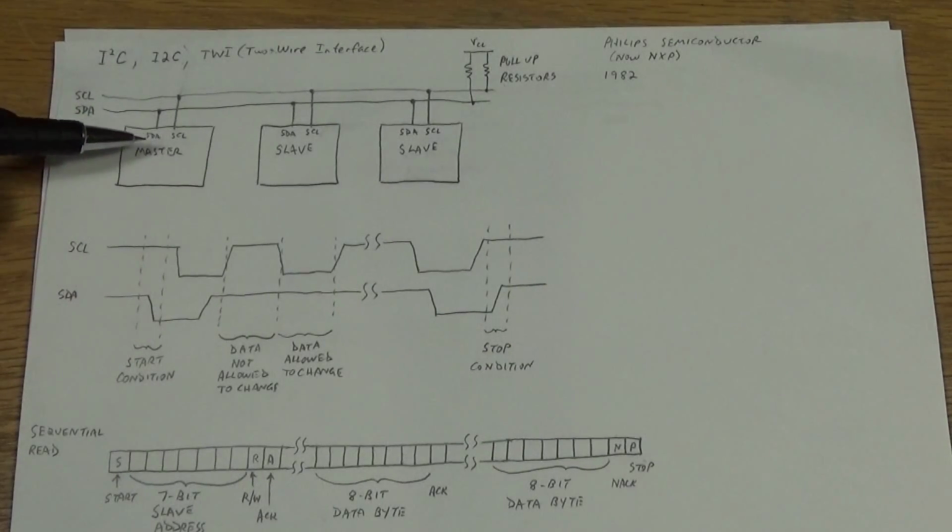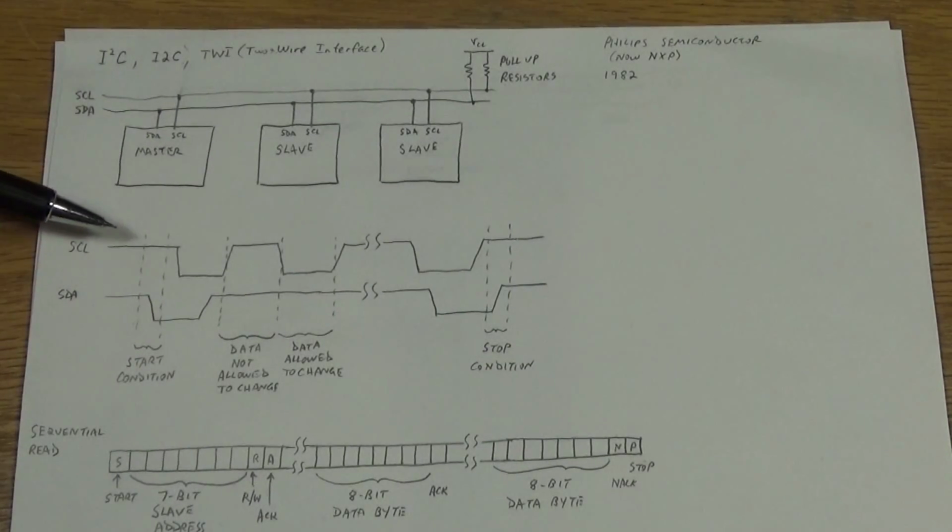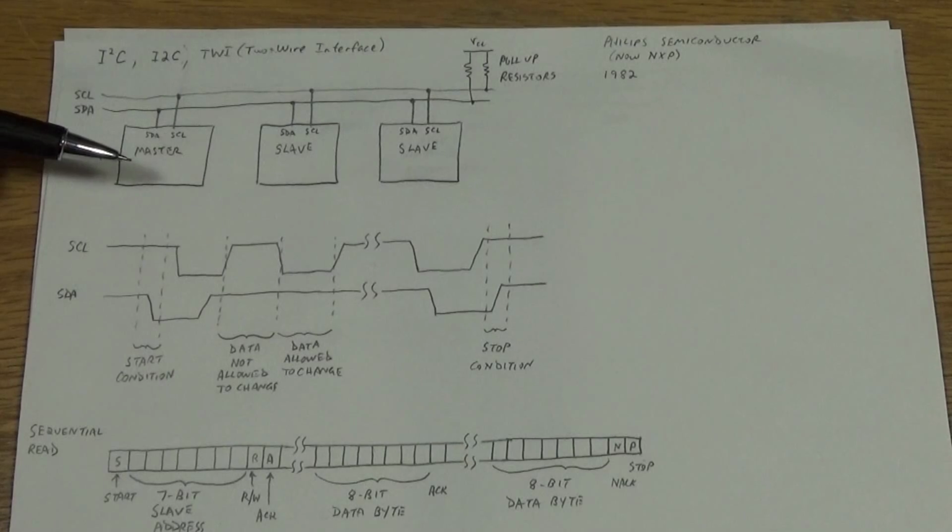So when a master wants to take control of the data bus, it issues what's called a start condition here, where it pulls the data line low while the clock line is still high. And that signals to the bus that I'm going to take the bus and everybody else is to stay off of it. All the other masters are to stay off of it. It also tells the slaves to wake up and get ready.